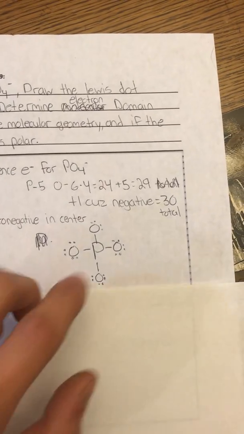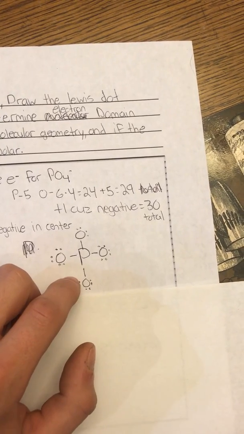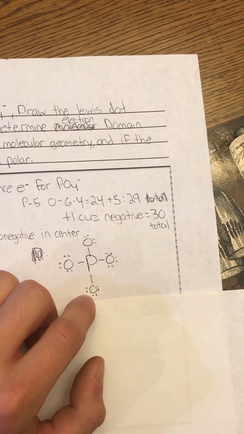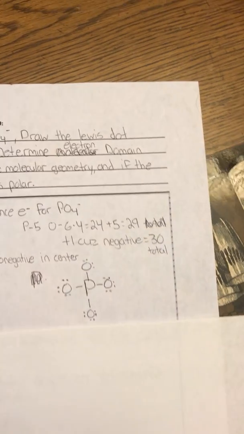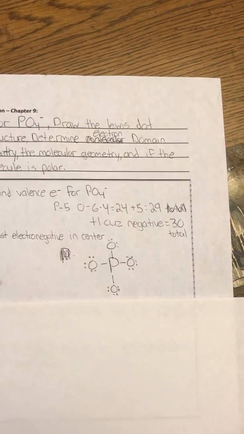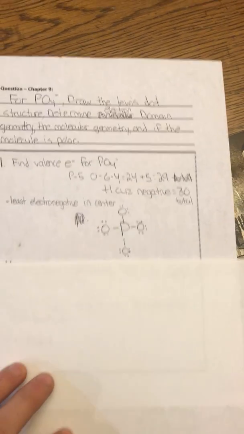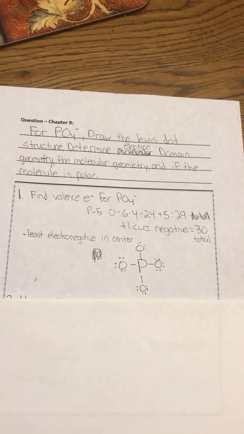The next step is connecting them with bonds. And then you just put the bonding electrons on the sides of the oxygen to fill out all the valence electrons that you have, so 30. So you just put all of them until you have 30 on the side. So that's for the Lewis dot structure.